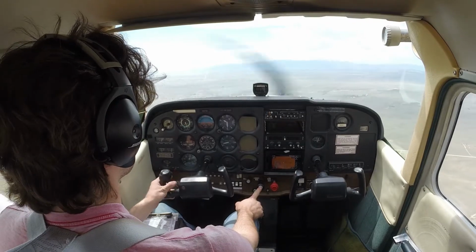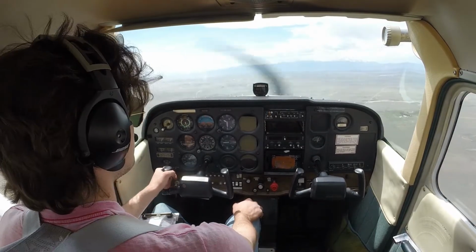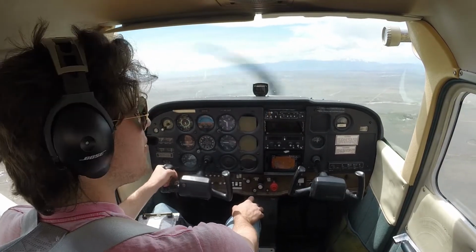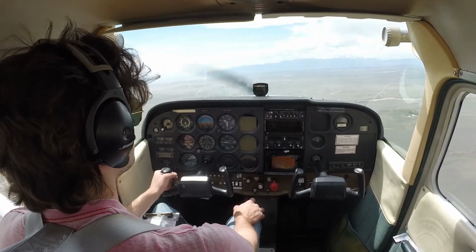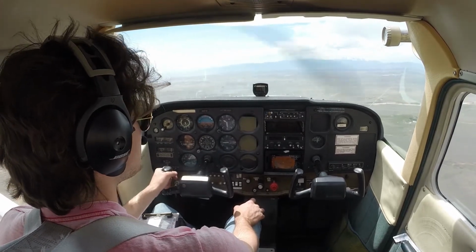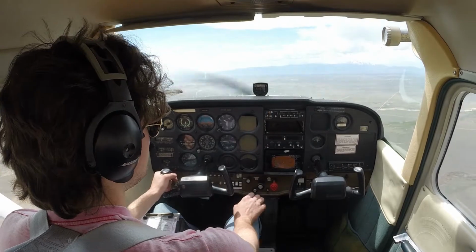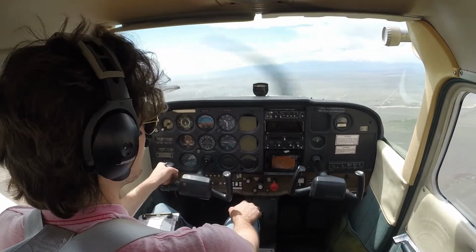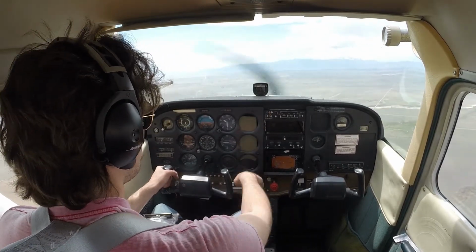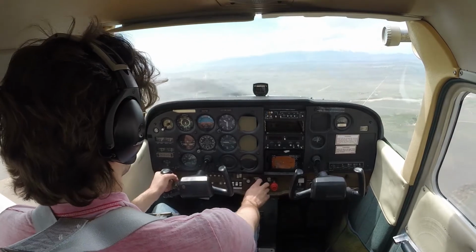I like this airplane. This is the one I did my first solo in. It's a little bit different now from when I did my solo. It's got this weird radio in it. Works fine, it just looks weird. And then they took all of the VOR stuff out because it wasn't working anyway.